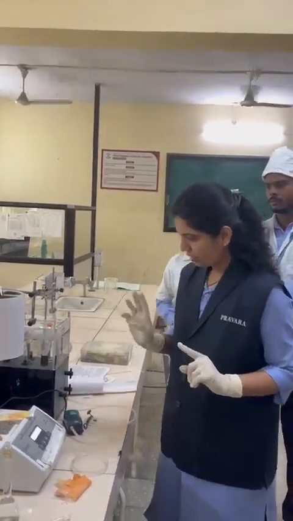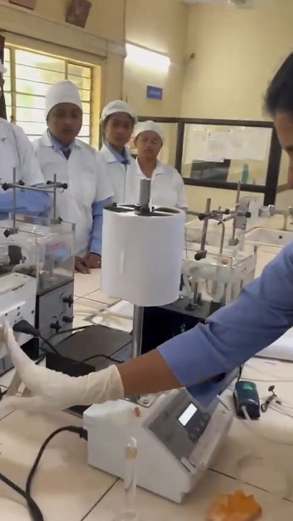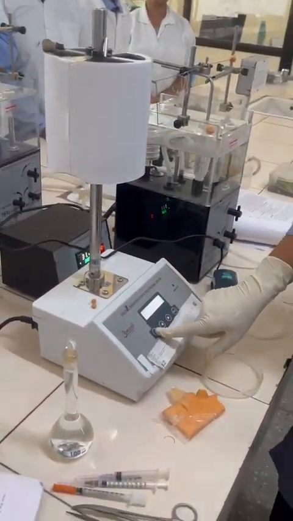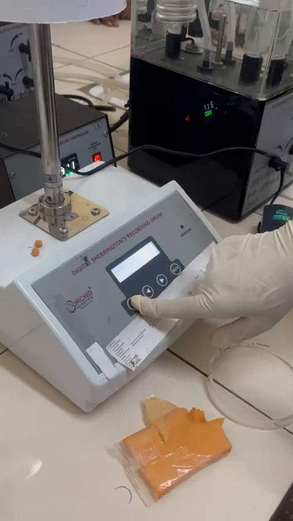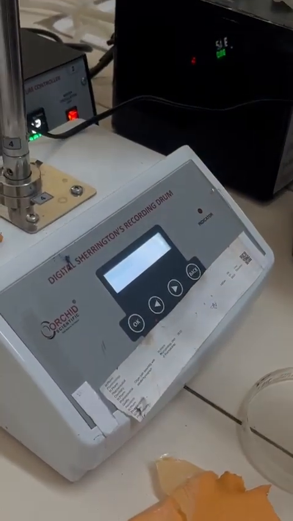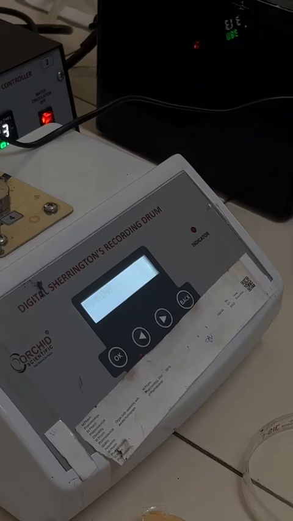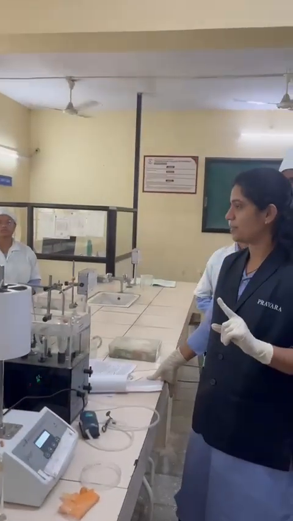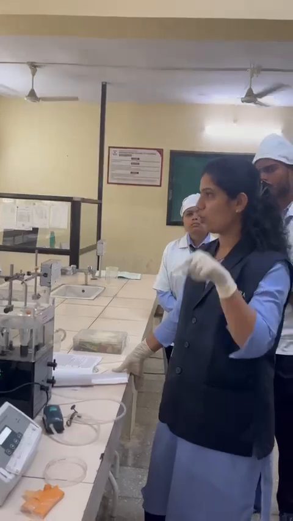Now we will see how to run this drum. There is a command, run or not. We have to press OK. So you can see the baseline running. First there will be a baseline for correction purposes; you will have a 0 reading.